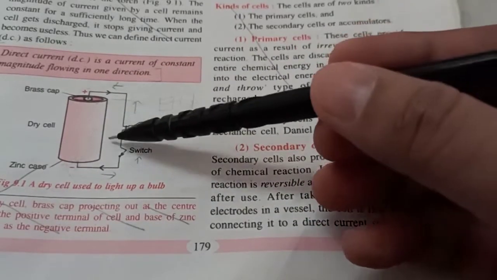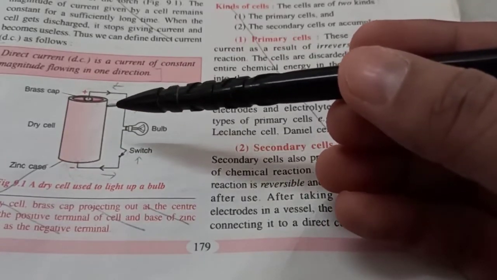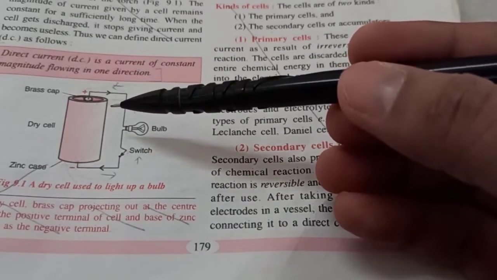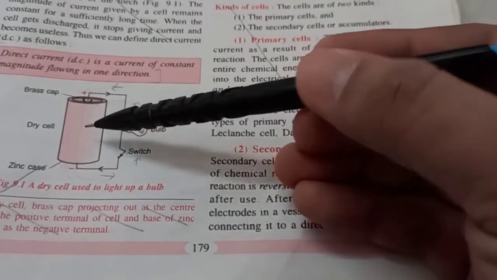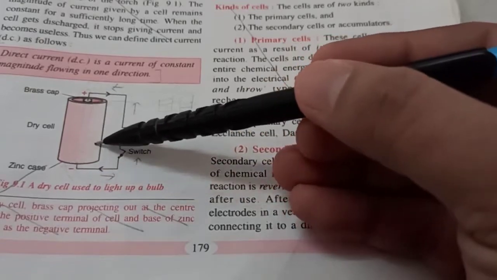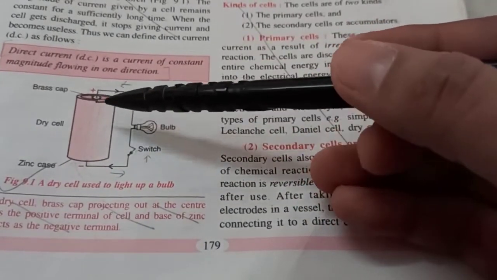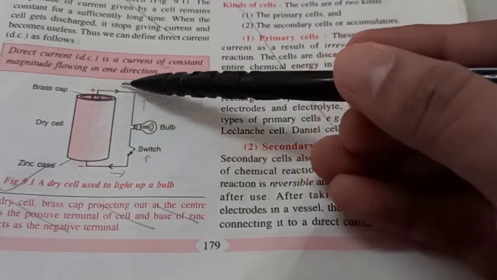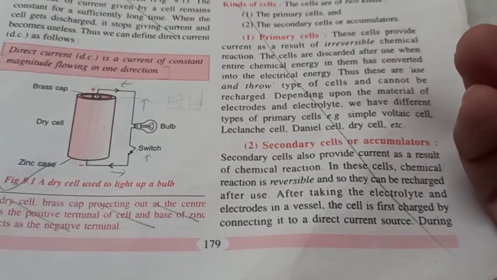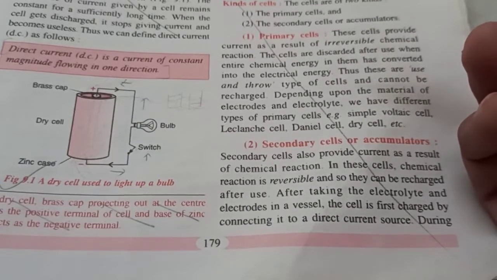If you look at the parts of a cell, if you just smash a AA cell or a AAA cell, you will see some paste inside it and some black carbon rod inside. That is called the electrode. And the chemical paste surrounding it is called the electrolyte. And thanks to the chemical reactions inside, we can convert the chemical energy into electrical energy as long as the circuit is completed. Some cells are secondary cells. That means they can be recharged.